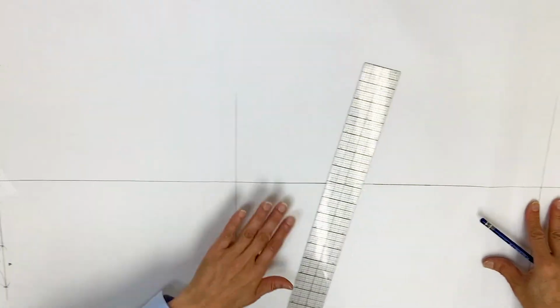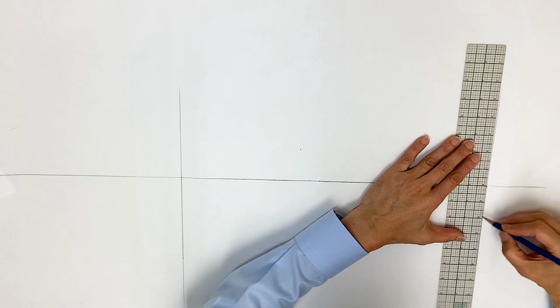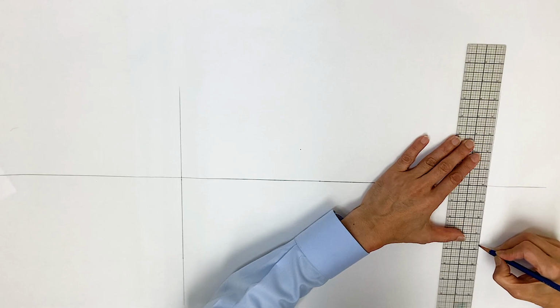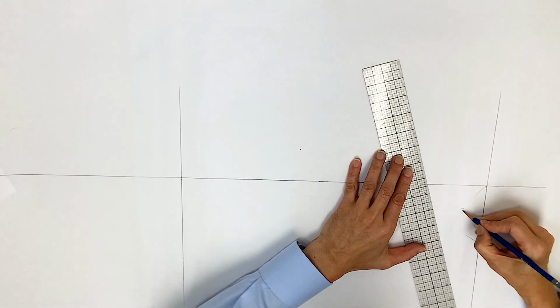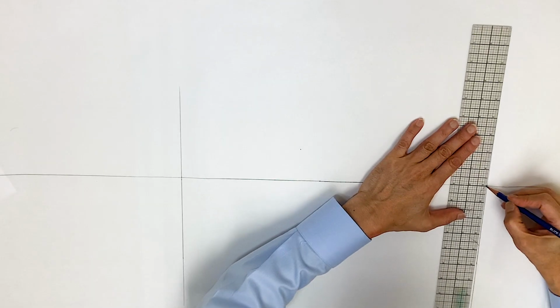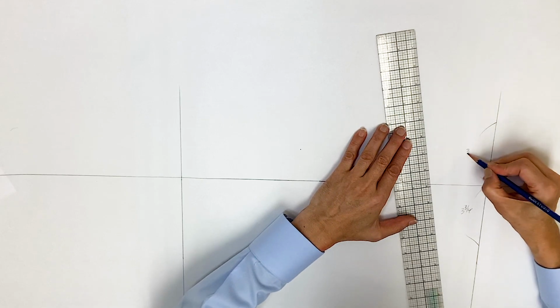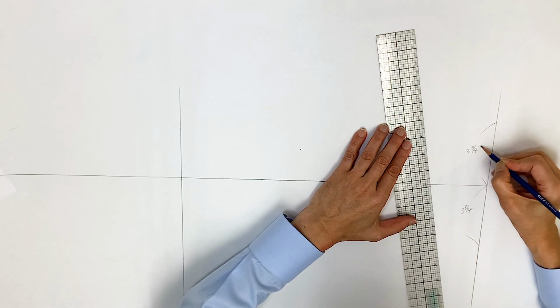At the hemline, I'm going to mark 3 and 3/4. 1, 2, 3, and 3/4 here, and 1, 2, 3 and 3/4 on the other side.